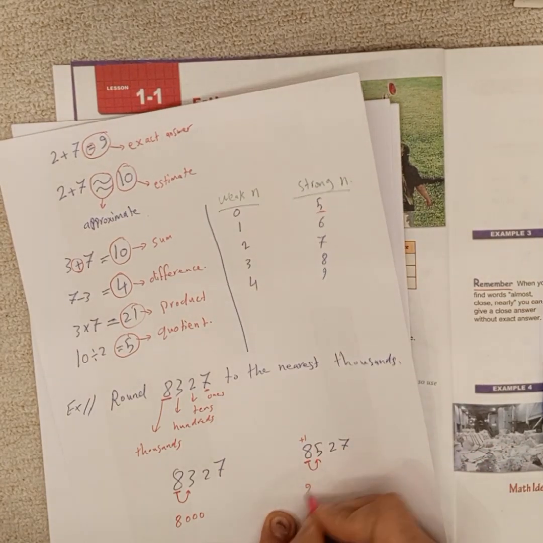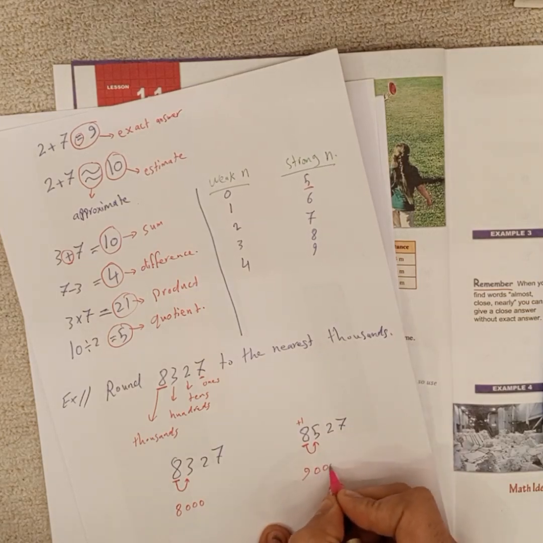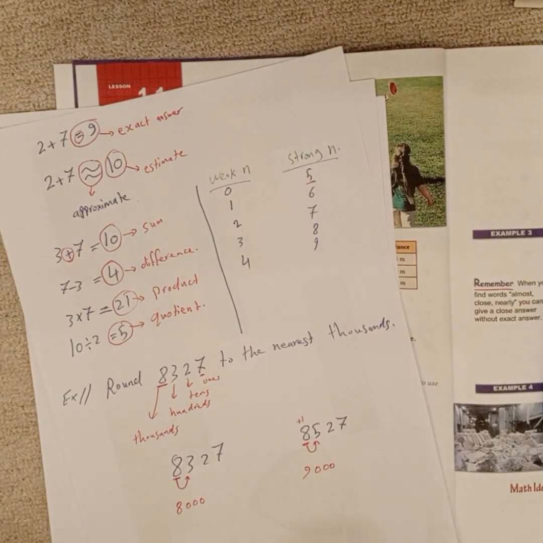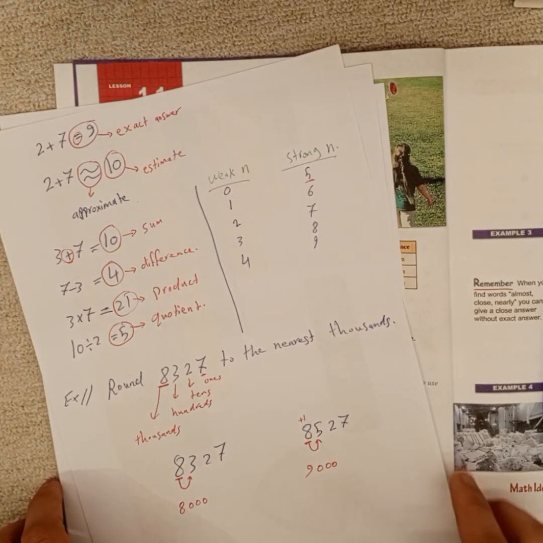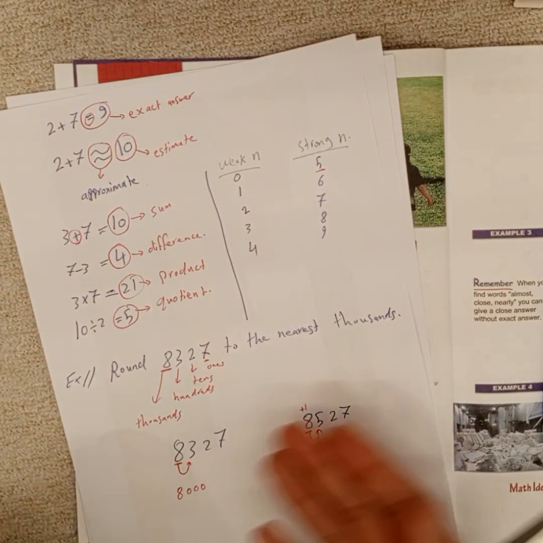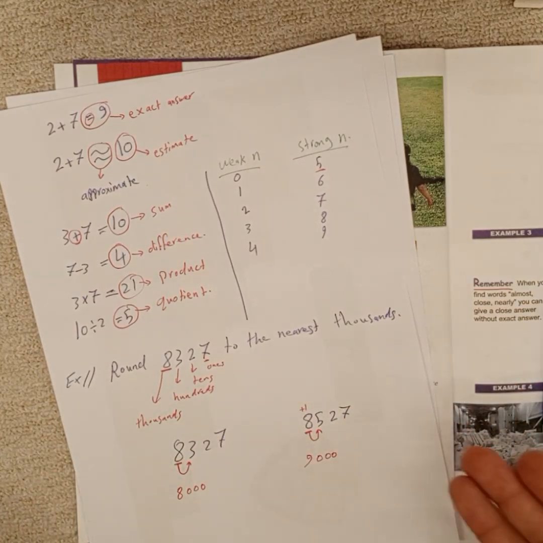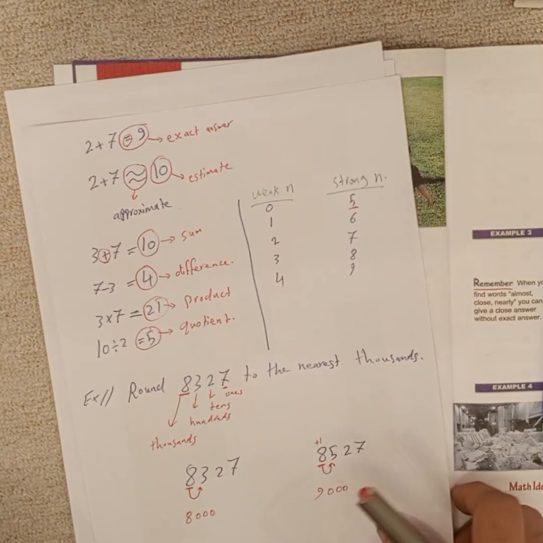It's going to be 9,000. So this second example is rounding up because the underlined digit increased by 1. If you understood how to round, it's very easy to estimate the sum, difference, and product.